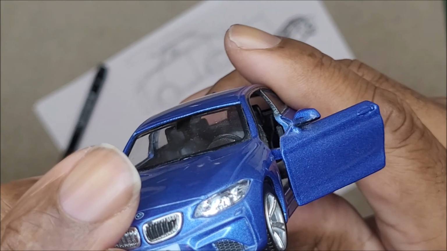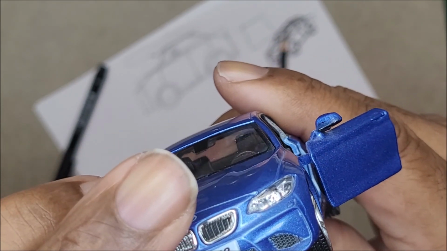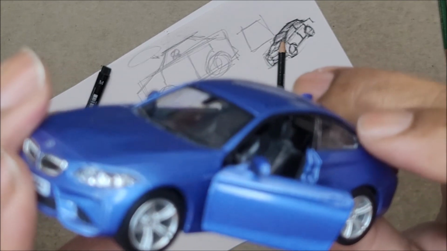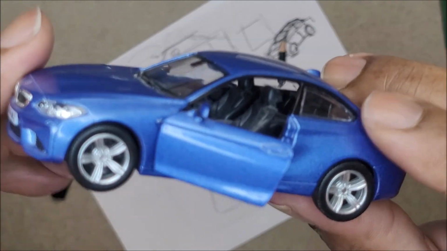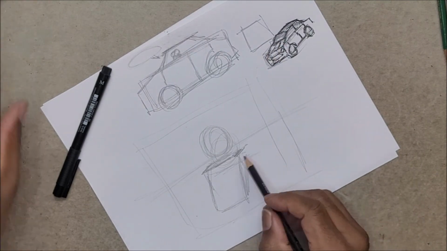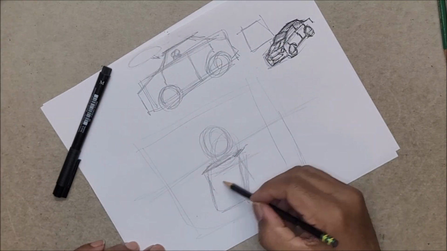But if I turn it too much, if I have a shot outside the car, I have to draw the pillar of the car. And if I have the shot inside the car, I won't be drawing that. So is it the second person? So let's just draw the one person first and then go from that.